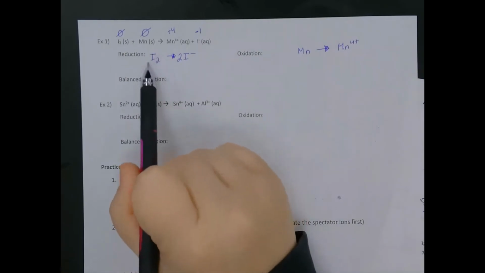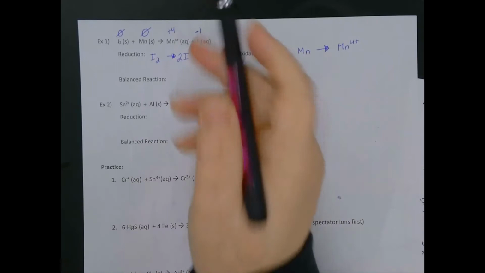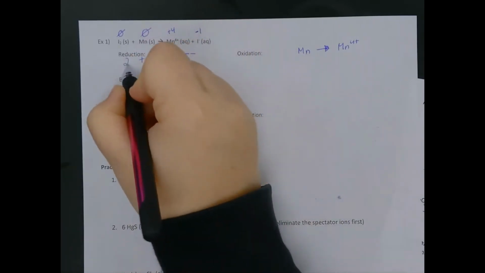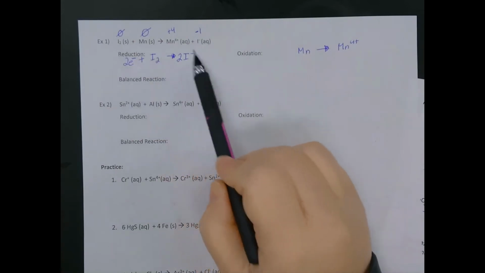So I've got a charge of 0 on this side, but now a charge of 2- on the right side. So I'm adding 2 electrons, and they need to go to the side with the greater charge. So now I've got 2- on the left and 2- on the right.